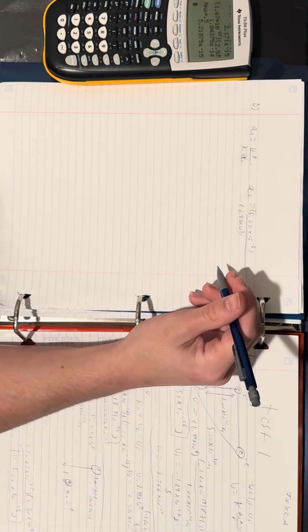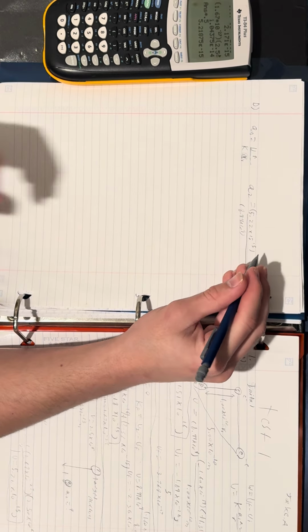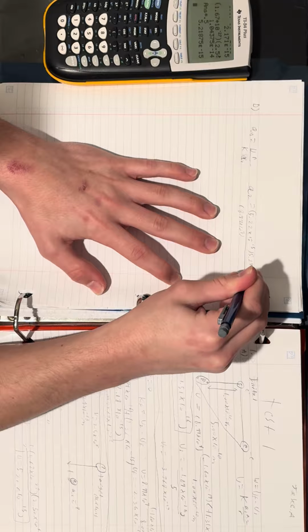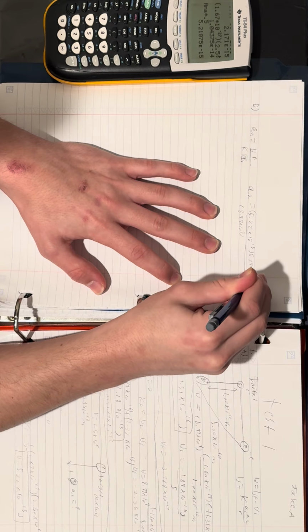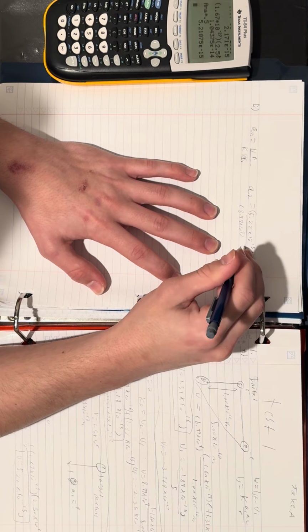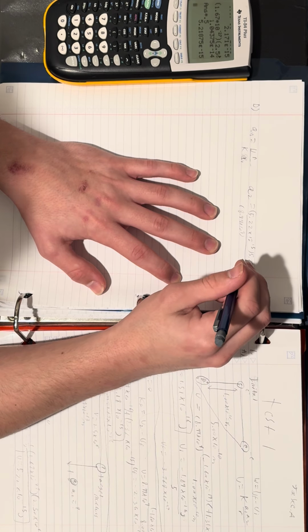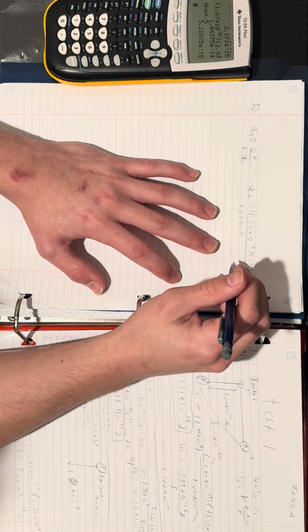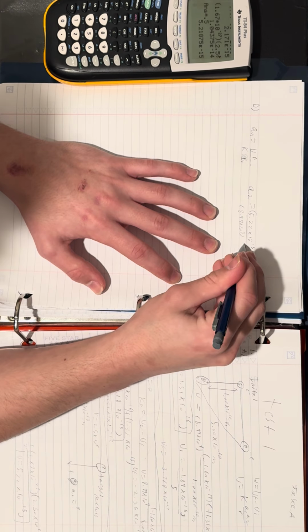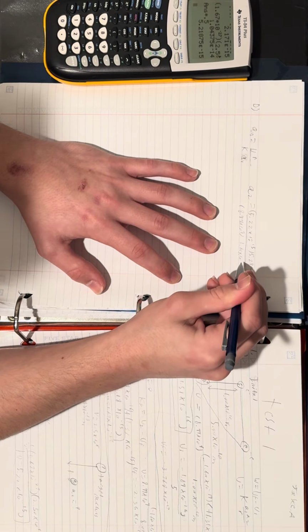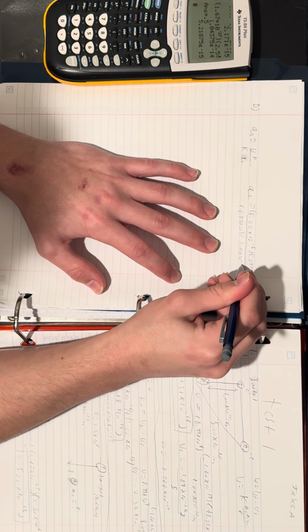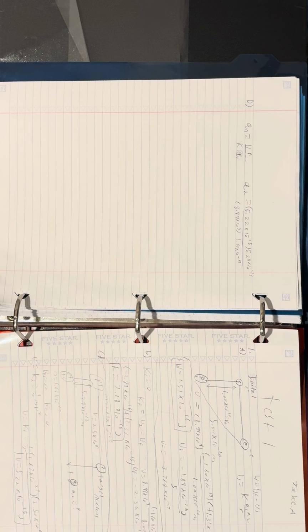Our distance, 5.29 times 10 to the negative 13, and then our other charge, which is given as 1.60 times 10 to the negative 19. I'm going to put all this in my calculator now.